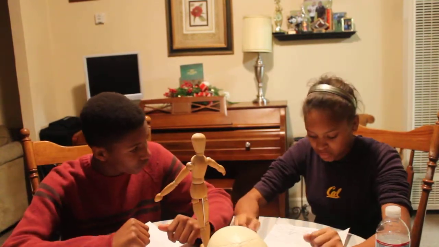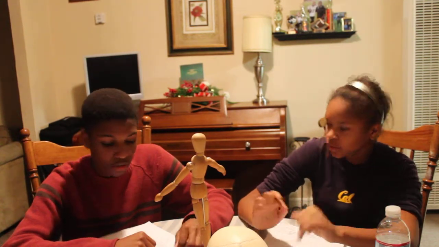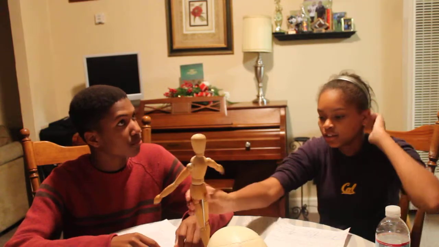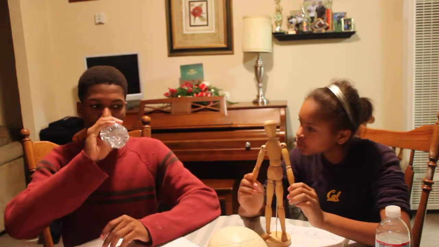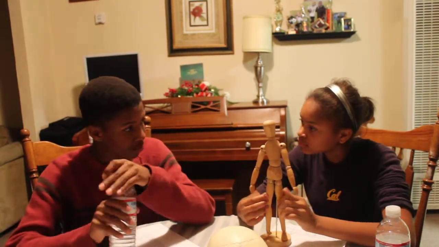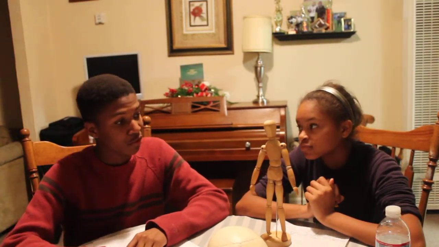Pretty good. So now we're on bones of the lower extremity. Am I correct? Lower extremities. So let's get this started. Our first bone right here is called the femur. Is there anything special about the femur? I can tell you this much: it is the longest and the strongest bone in the human body.